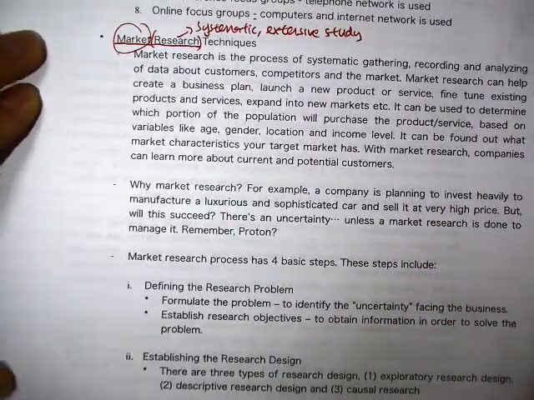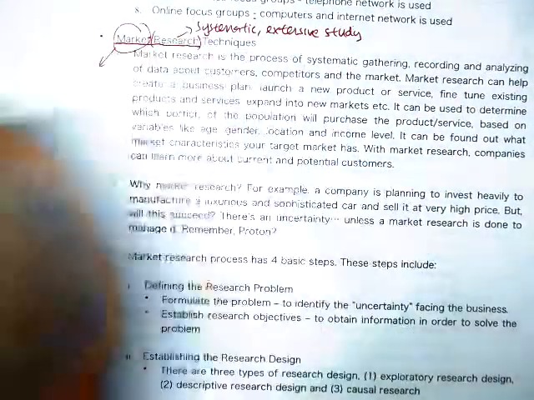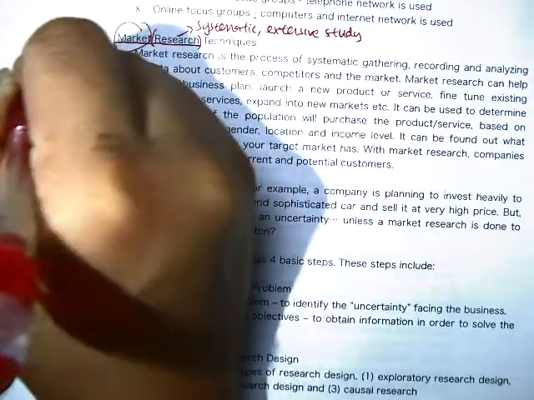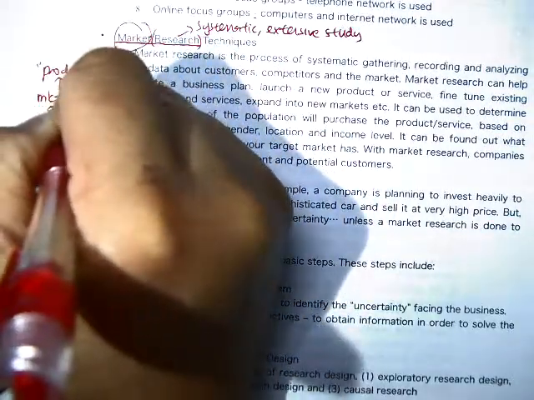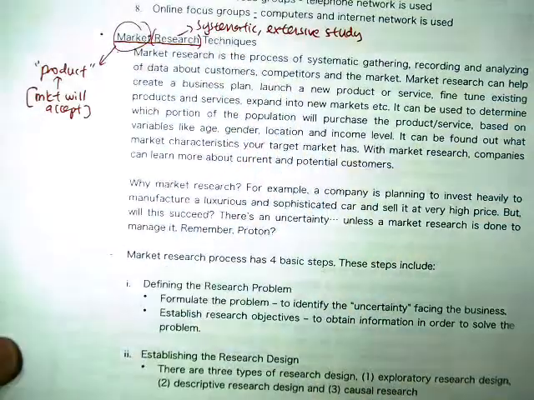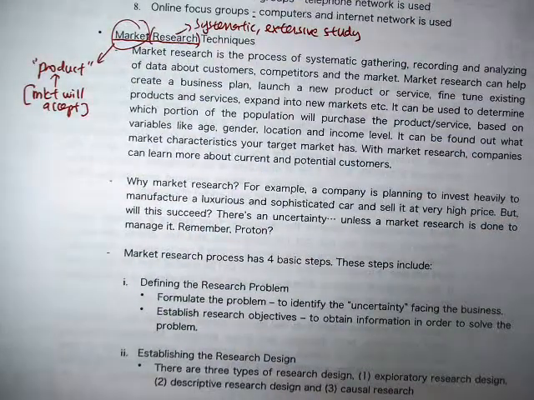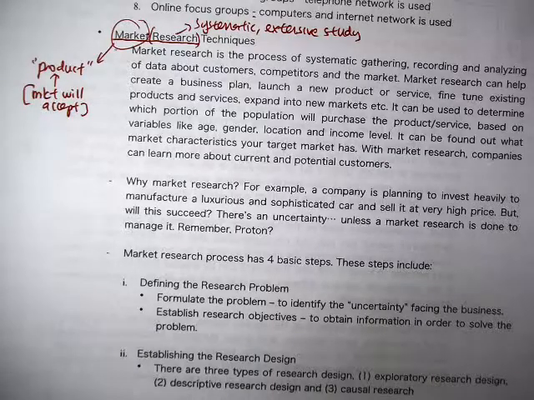See, to us, we want a product that the market will accept. Okay, and sometimes it's very funny. The product that the market accepts and what you accept may not be the same. You could be thinking a product is excellent. You could be thinking a product is good. So I always use an example like Proton.